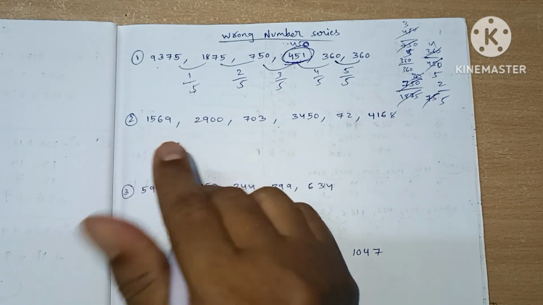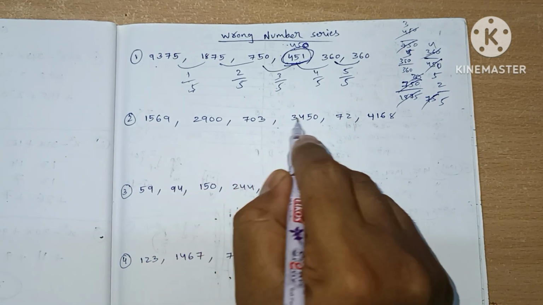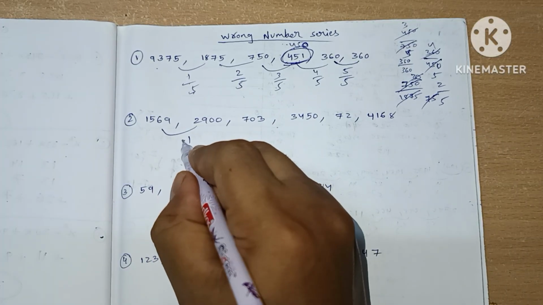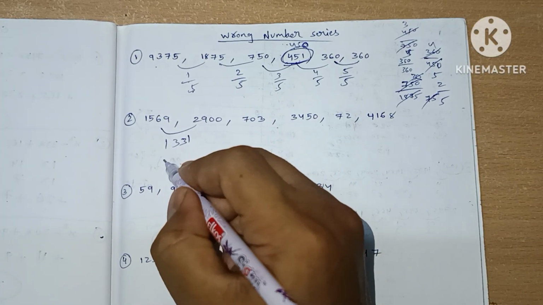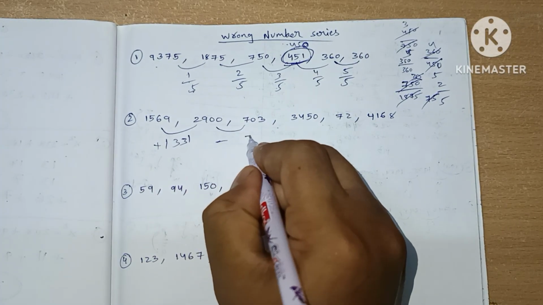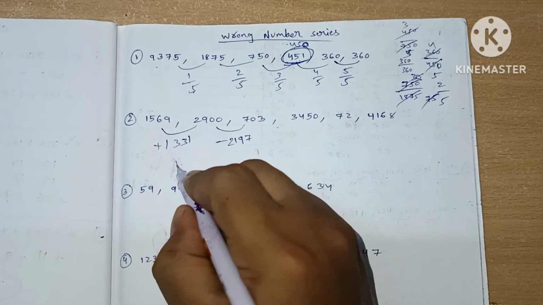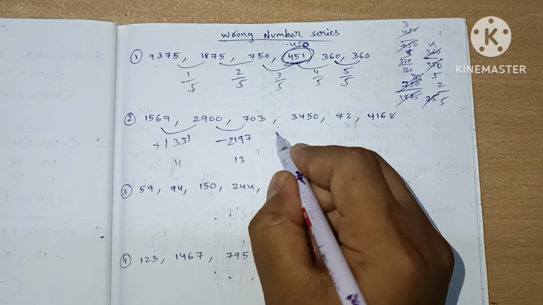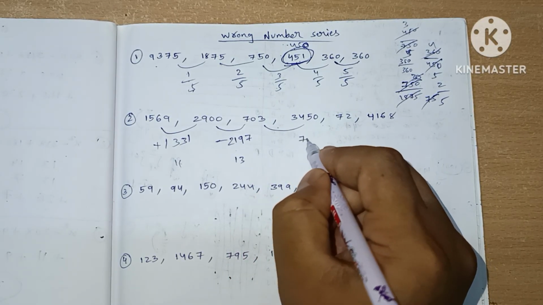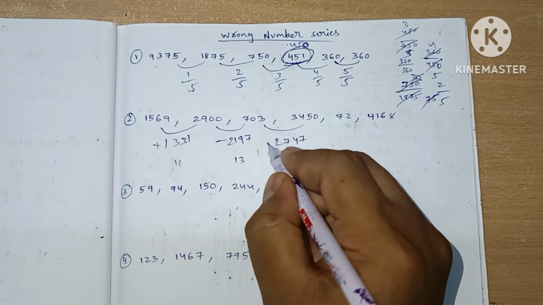So we're going to see the second question. Here the numbers are increasing, decreasing, increasing, decreasing. So we'll see with the differences. Here the difference is 1, 3, 3, and 1. This is 11 cube, and plus, here minus of 7, 9, 1, 2. This is also a cube, 11 cube, 13 cube. Here the value will be 7, 4, 7, 2, which is not a cube value.